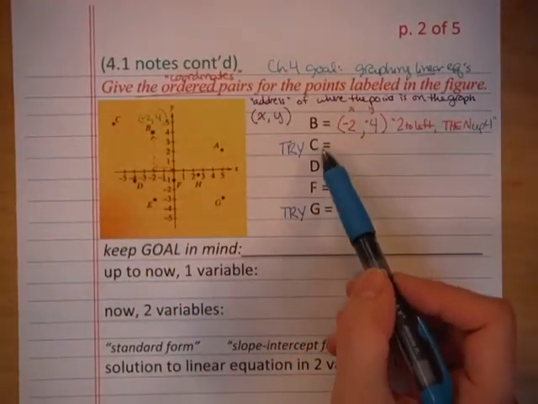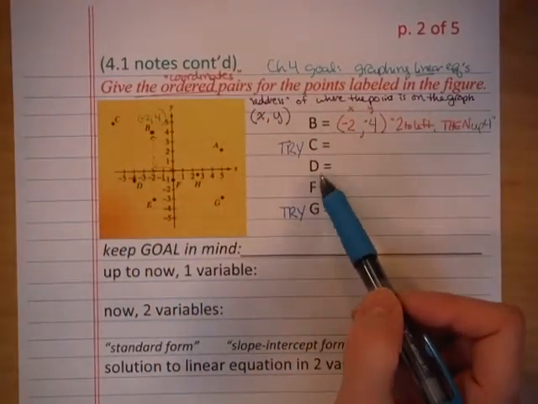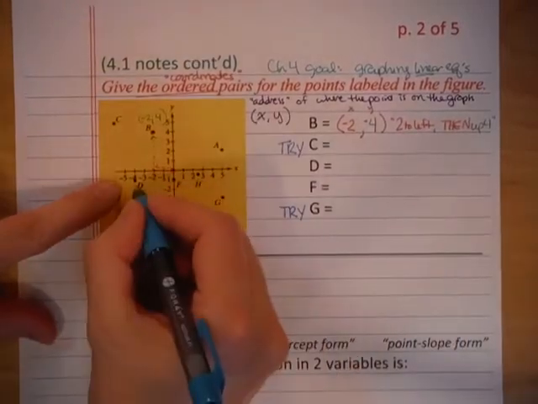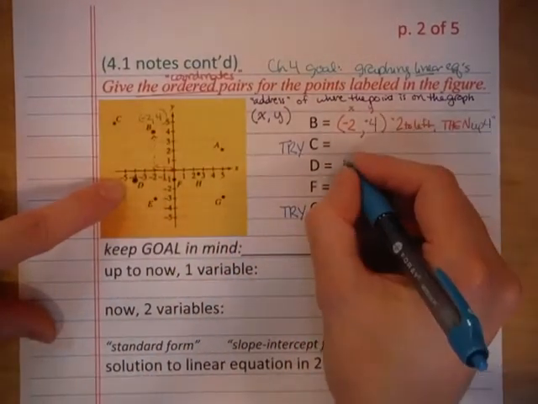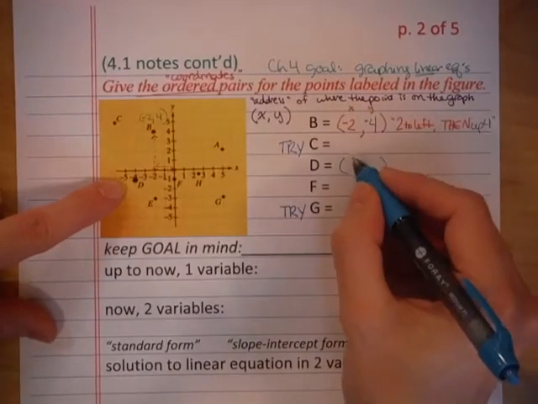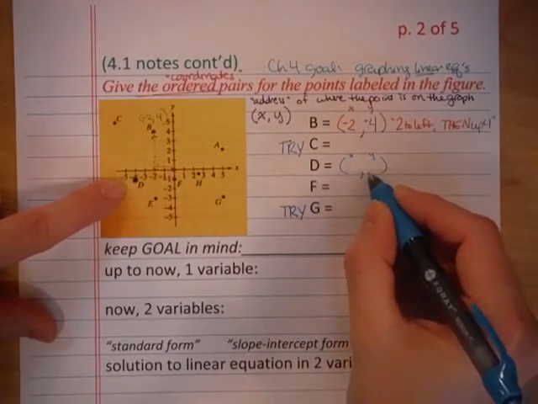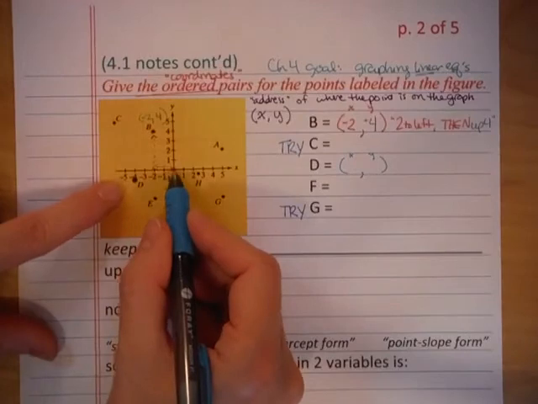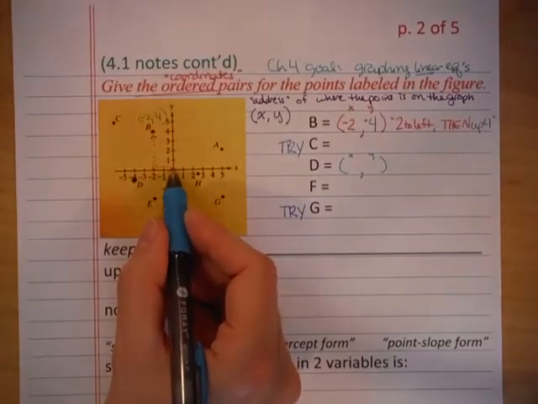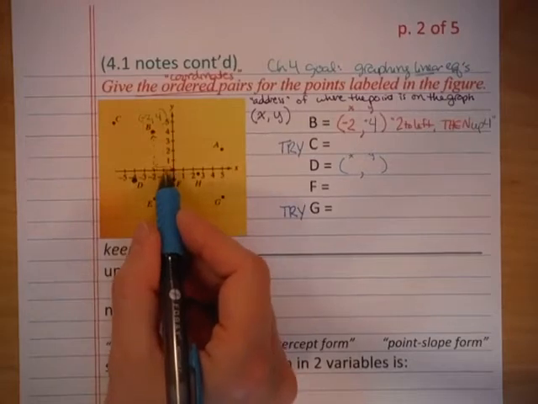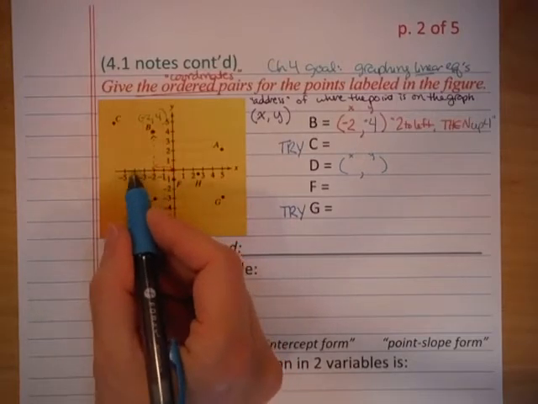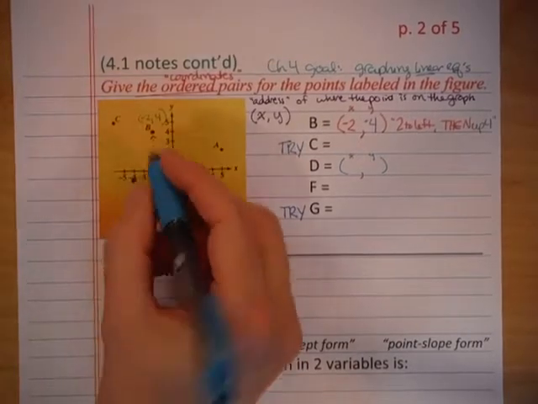Okay, we'll come back to C. That'll be a try problem for you. Let's look at D. D is down here. And how do we get to D? Again, we're looking to create the x and the y address here going from 0, 0, the origin. Our left or right comes first, our x value. 1, 2, 3, 4 to the left.